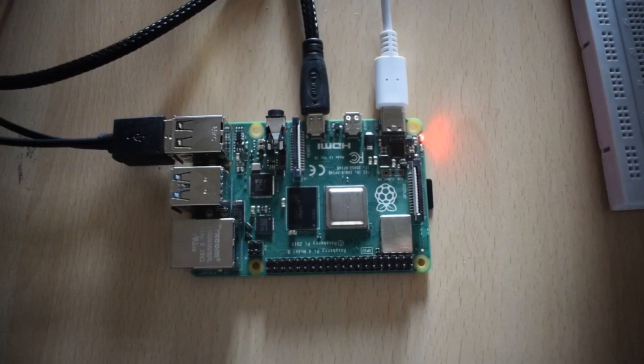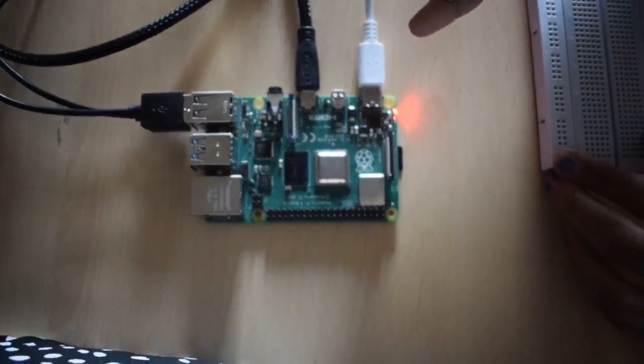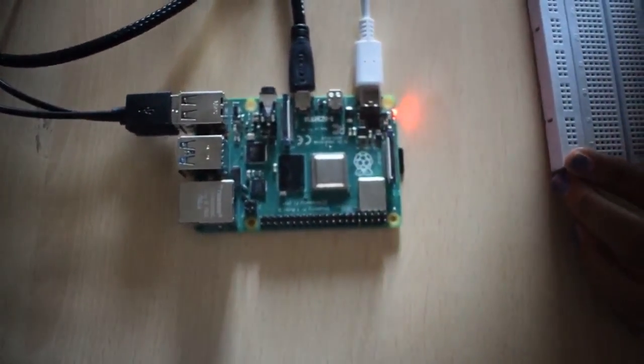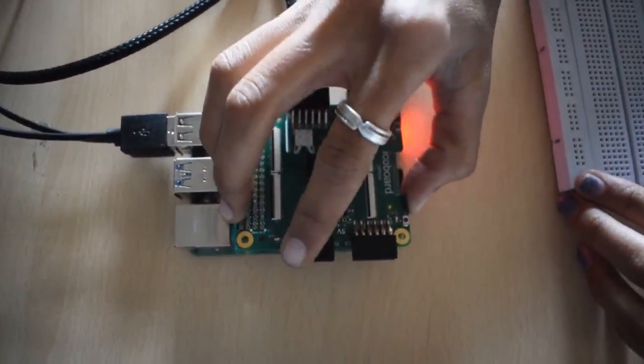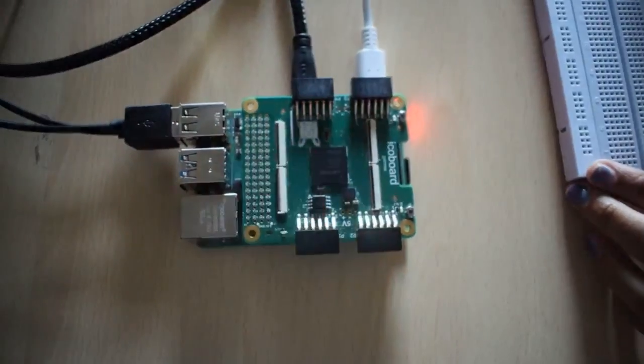Now let's start with the hardware connection for 4-bit binary input. First place the Ico Board on the Raspberry Pi in this way, and now make the connections according to table 1.